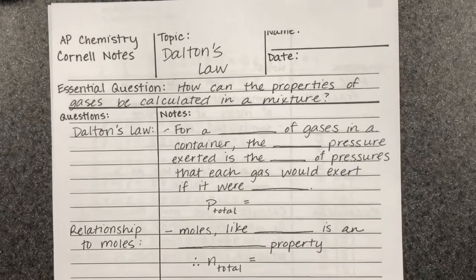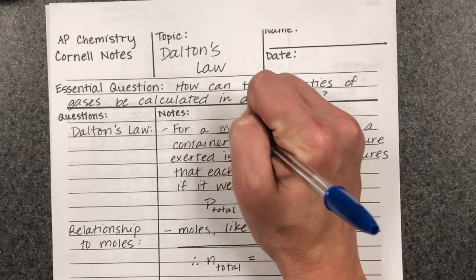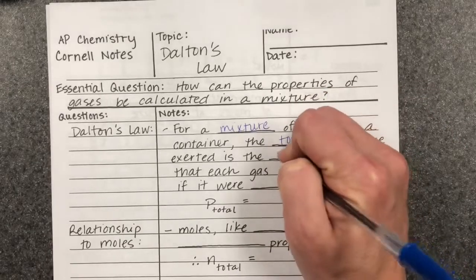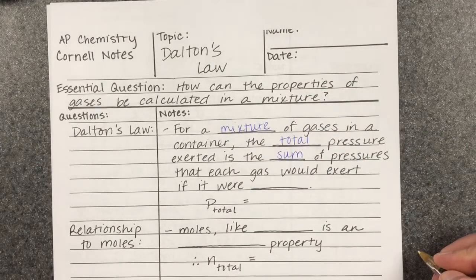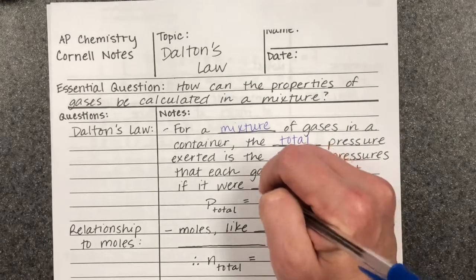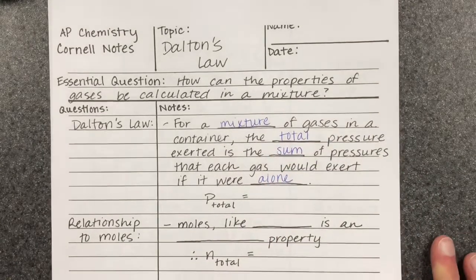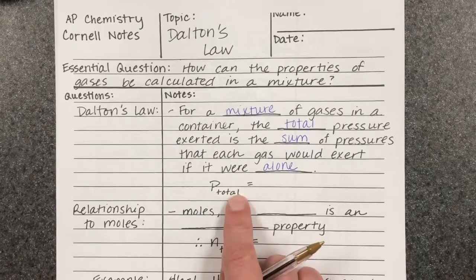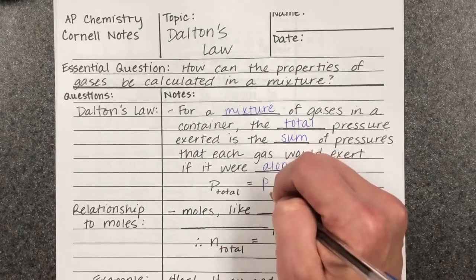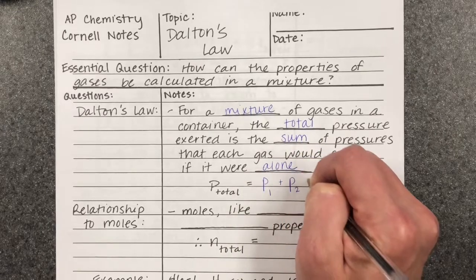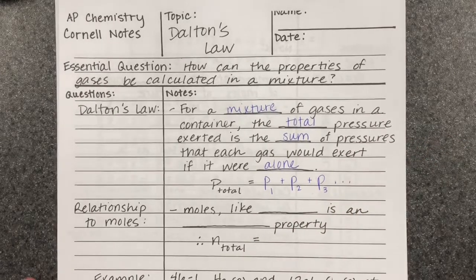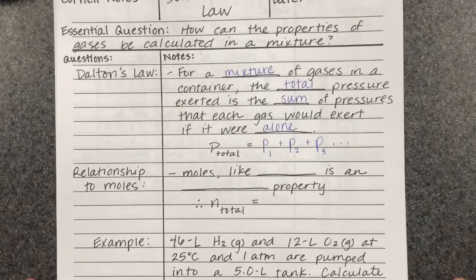So Dalton's Law states that for a mixture of gases in a container, the total pressure exerted is the sum of the pressures each gas would exert if it were alone. So basically, the individual pressure of each gas can be added together to get the total pressure of the mixture. So the pressure of the total mixture is equal to the partial pressures: pressure 1 plus pressure 2 plus pressure 3, and each of these would be a different gas. Depending on how many different gases are in the mixture, that'll tell you how many things you're adding together.